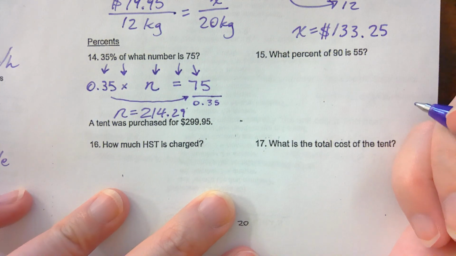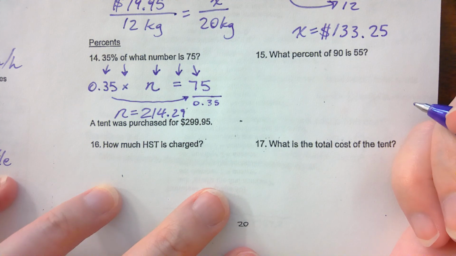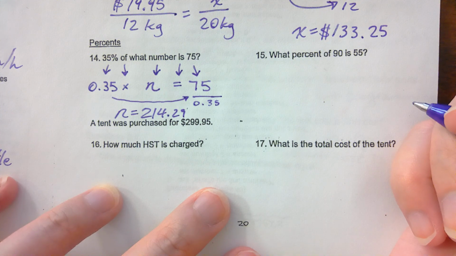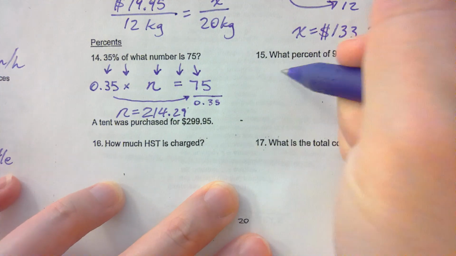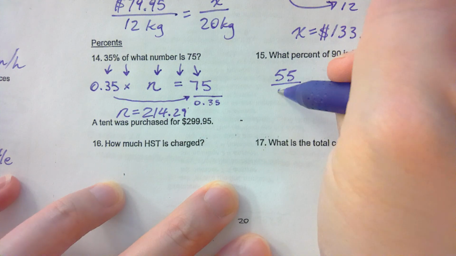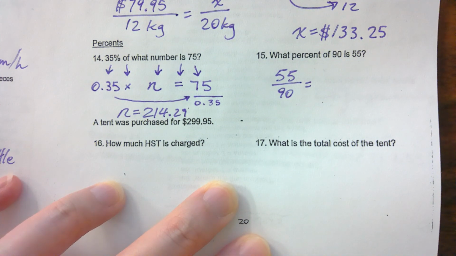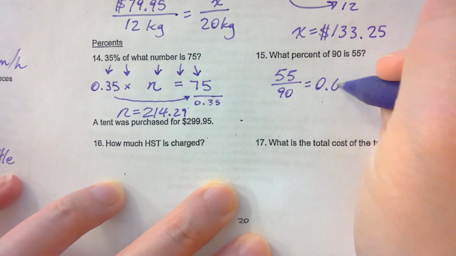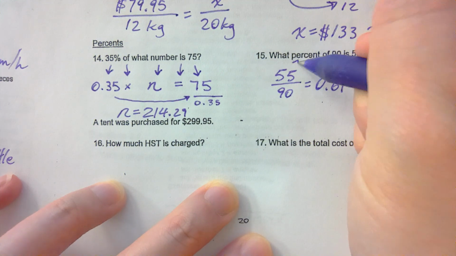What percent of 90 is 55? Okay, Margaret. 61 point. What did you do? I did 55 divided by 90. So then you get 0.61111 repeating, but I don't want the decimal, I want the percent.